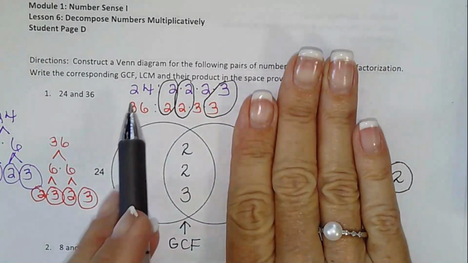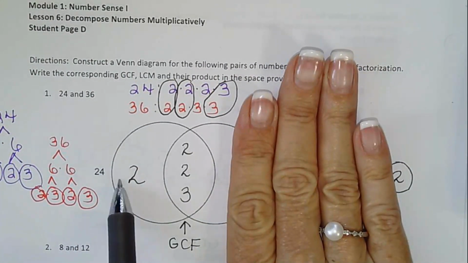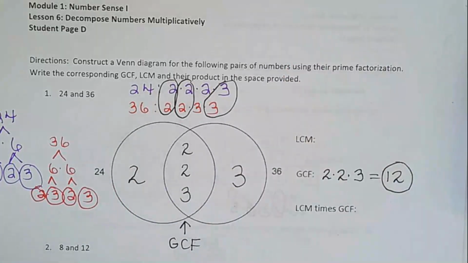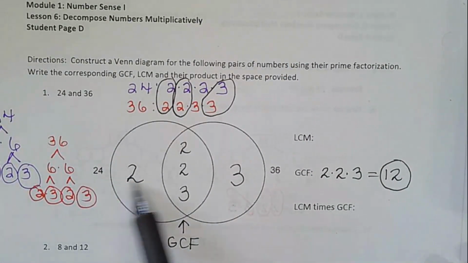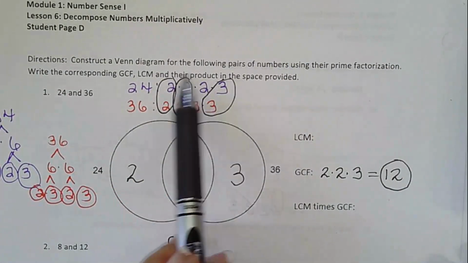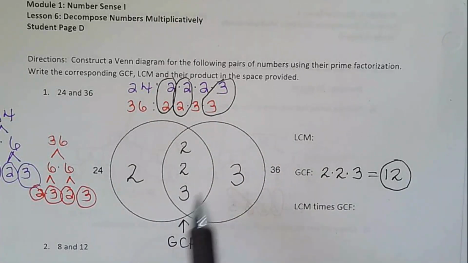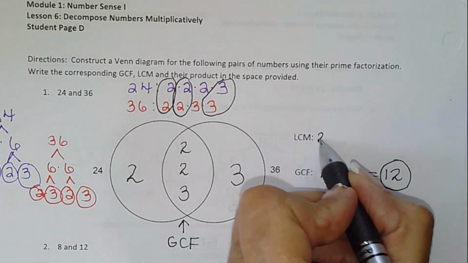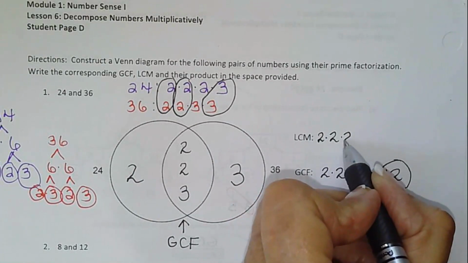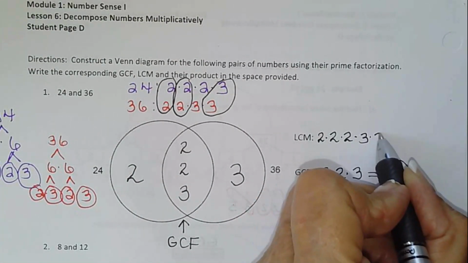24 is 2223, 2223. And then to get the LCM, remember I just multiply every number I see, not up here, in the circles. So it's a 2, a 2, a 2, a 3, and a 3. So 2 times 2 times 2 times 3 times 3.